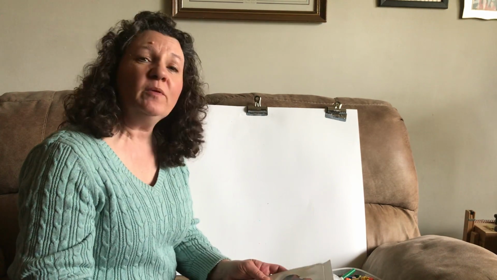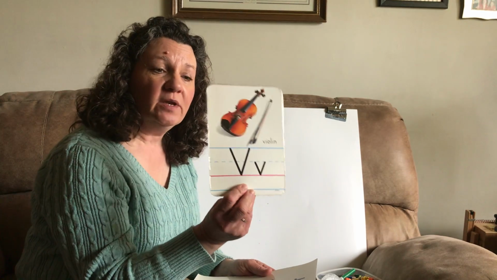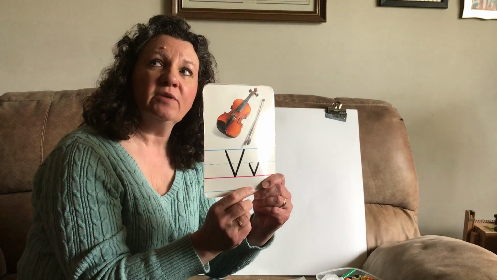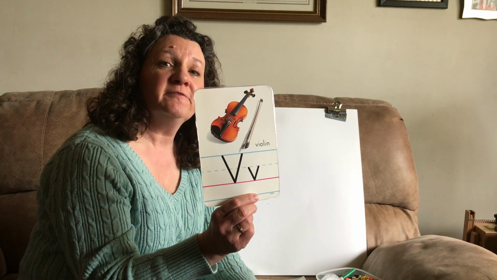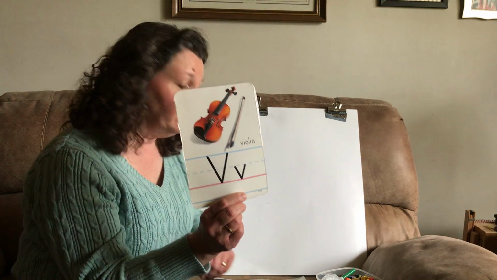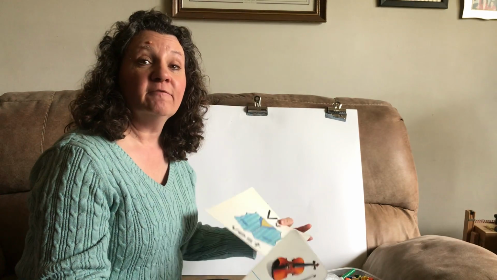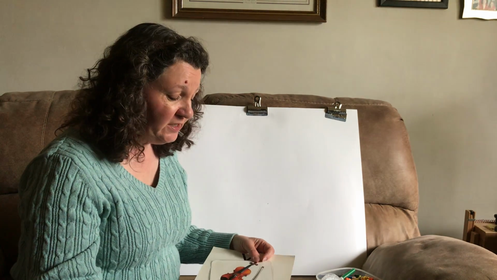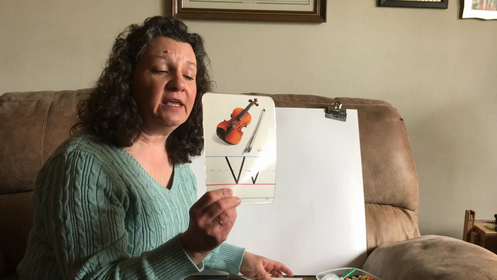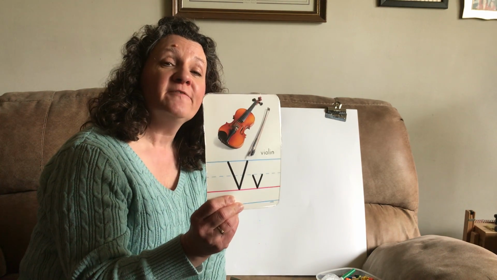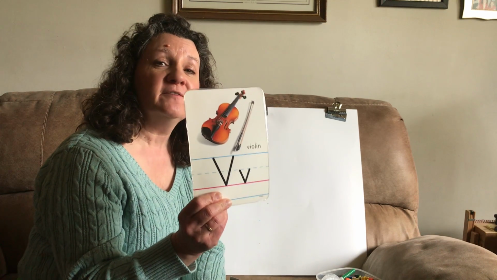Right, boys and girls, we've been working with this letter this week, the letter V. Remember, we have our capital V and our lowercase v. The letter V makes the V sound, like in violin and vest and Valentine and vulture. All those things begin with the letter V. V is for violin, V, V, V. V is for violin, V, V, V.